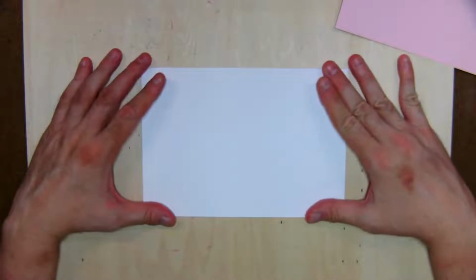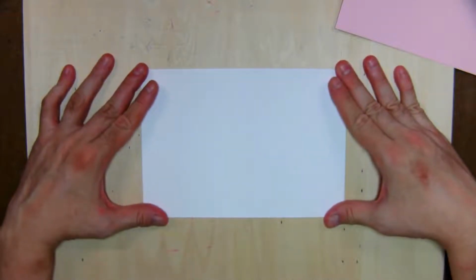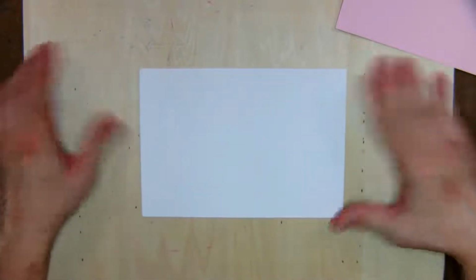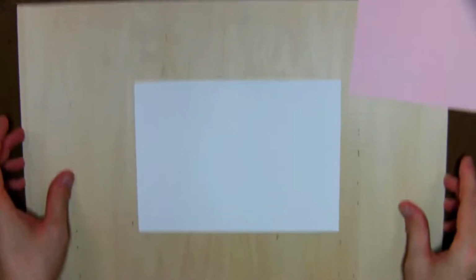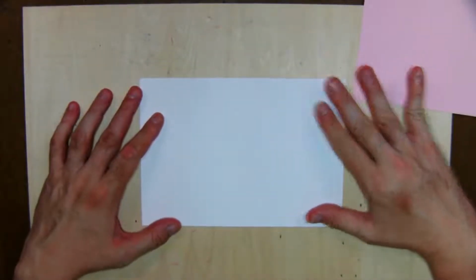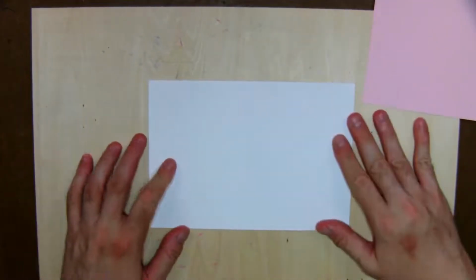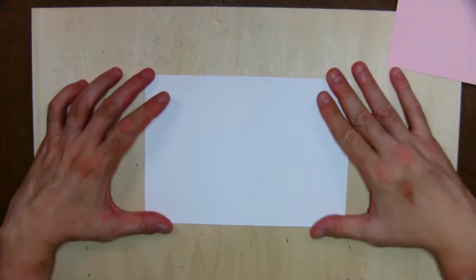So this piece of art paper is only 200 GSM, and I'm going to start by taping the paper down to this piece of board here. It's movable, because I didn't want to tape it to this part of the board, so I'm going to tape it to this one so I can move it around.